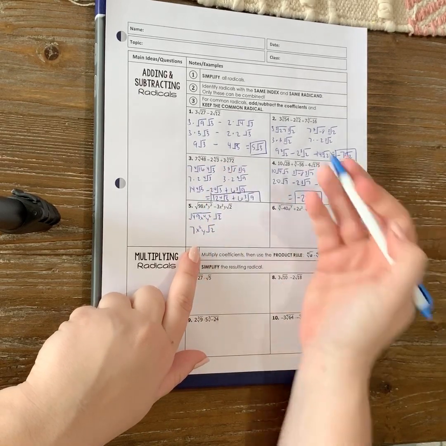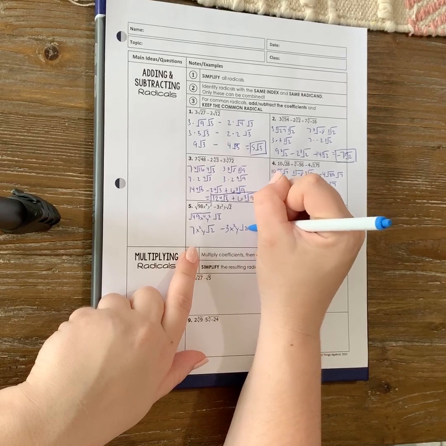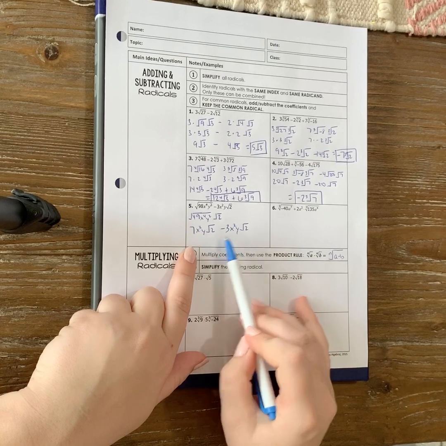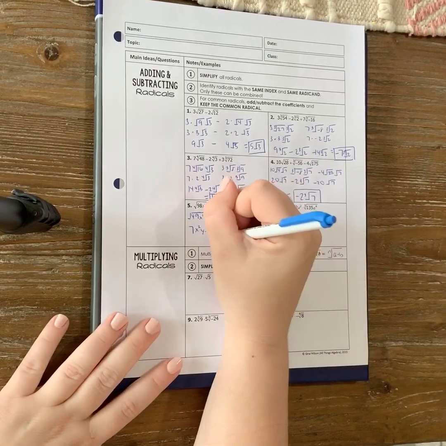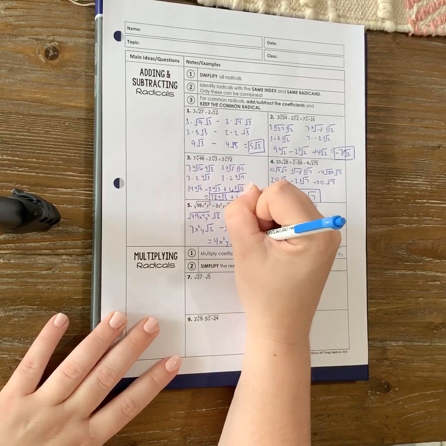Okay, so I'm going to pull this down right here. To be able to subtract these, this whole thing has to be the same, and they are. So we can do 7 minus 3, which is 4, and then we pull our term down. So 4x squared y square root of 2.